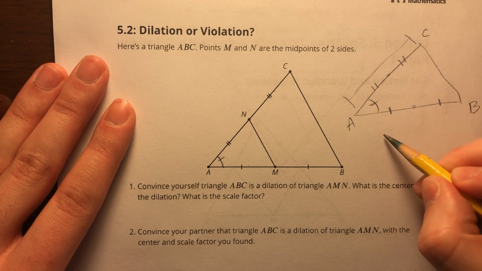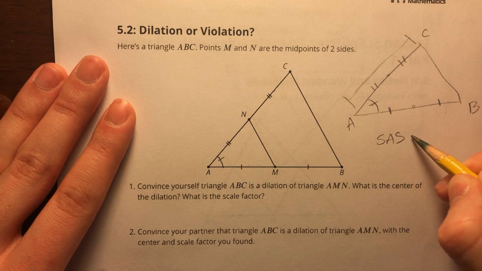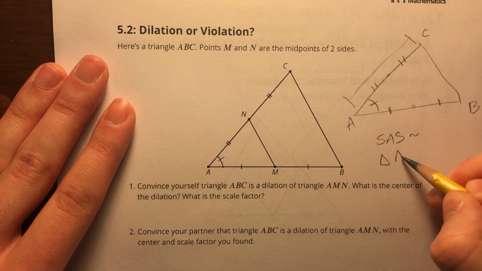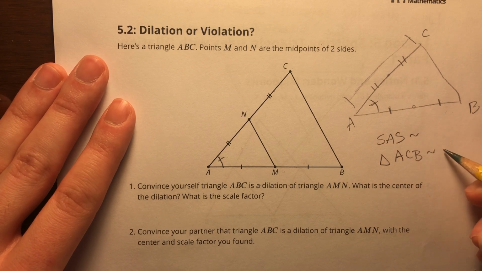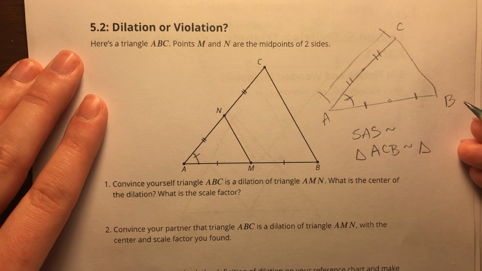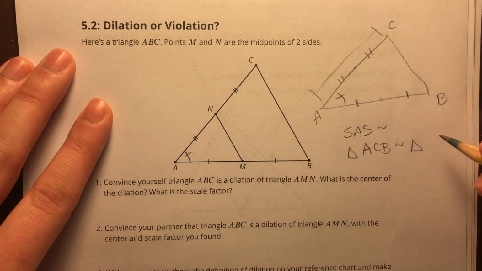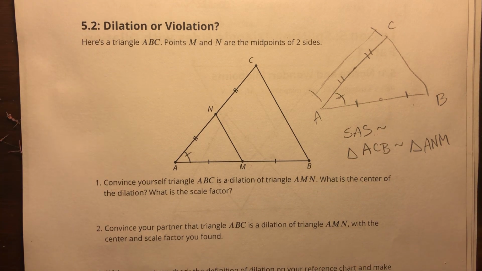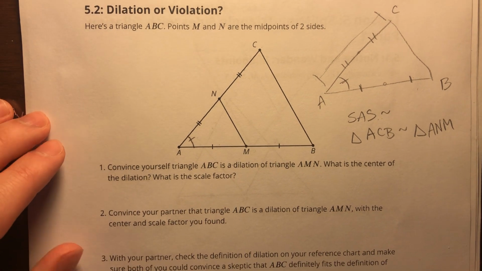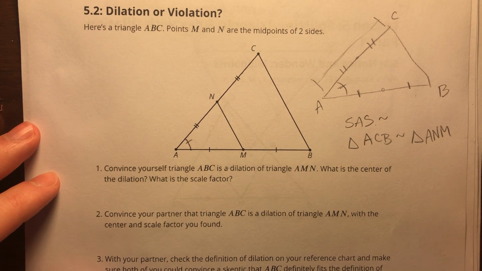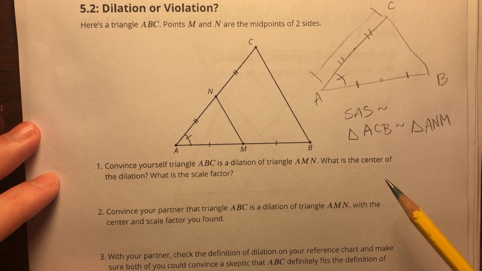And then this whole side is the combination of those. So we can say by side angle side similarity that triangle ACB is similar to triangle, let's see, ACB, so that'd be ANM. And that's by side angle side similarity. All right, so that just lets us know that we've definitely got a dilation here because I know that the two triangles are similar.